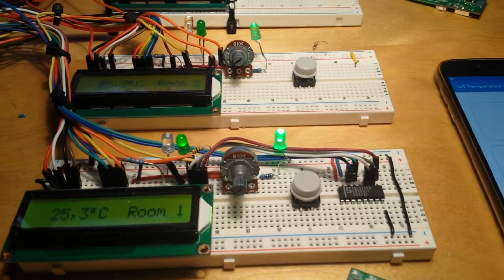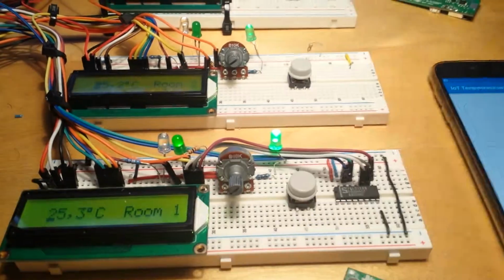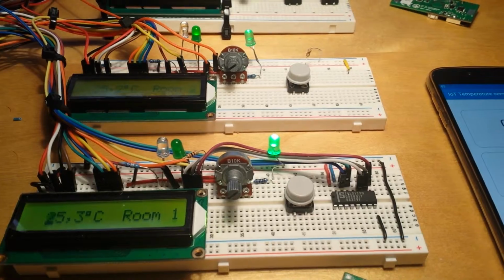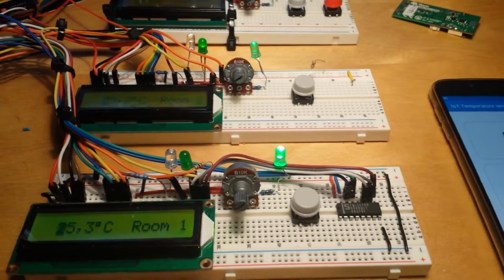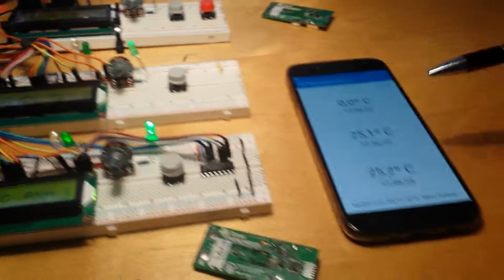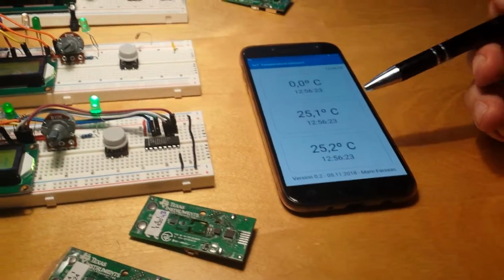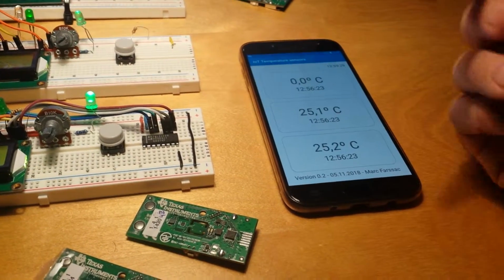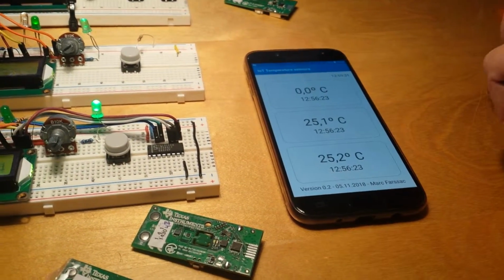MQTT protocol. This is a protocol with very small footprint, meaning that it uses a very few amount of data, and then from the cloud we are sending these results down to the client. The way we are doing this is we are using the latest infrastructure, the latest products from Google.